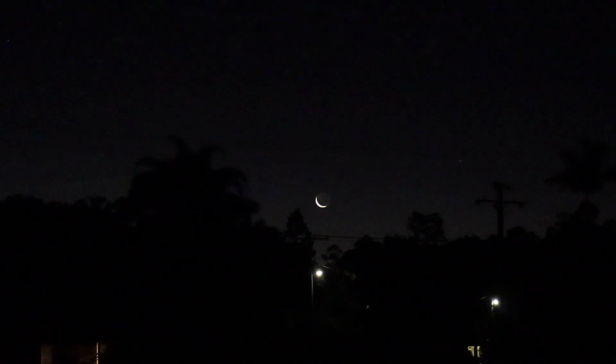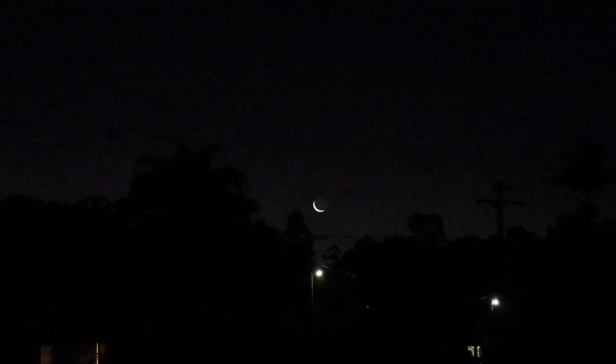Now, there are actually two different types of months. The one that we're most familiar with is the synodic month, which is the length of time between successive new moons or successive full moons. So about 29.5 days. The word synodic comes from the Latin word synod, which means a meeting. And so at new moon or full moon, the sun, the earth and the moon meet in a straight line.